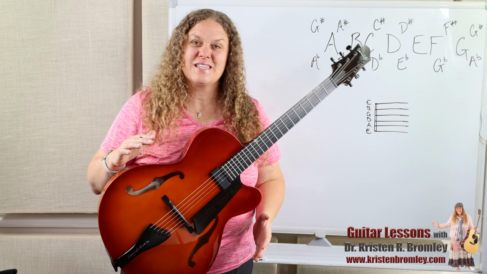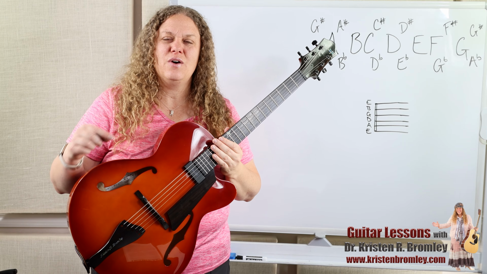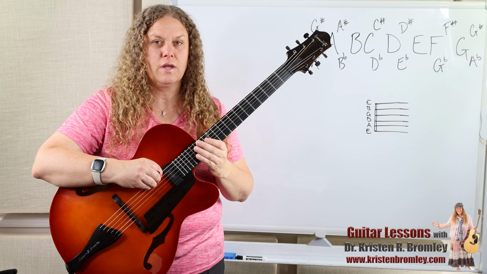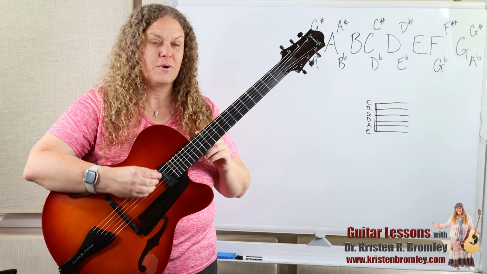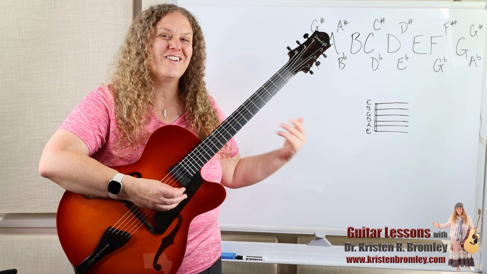So that's how the chromatic scale works, and it's important to know this scale order because that's how each of the guitar strings work with the frets along the fretboard. So our basic tuning, which we probably all know, if you don't know, here it is.